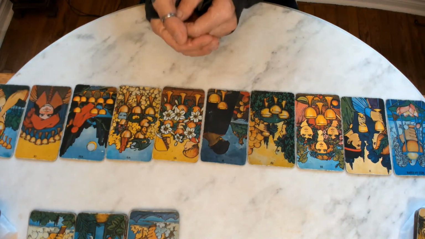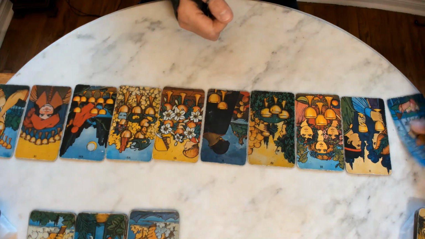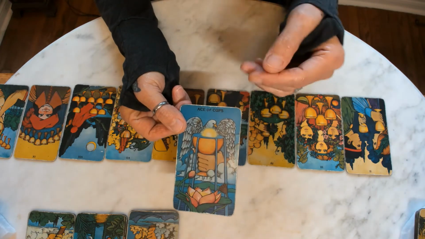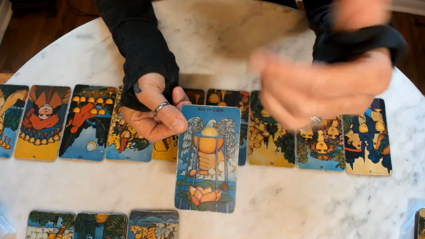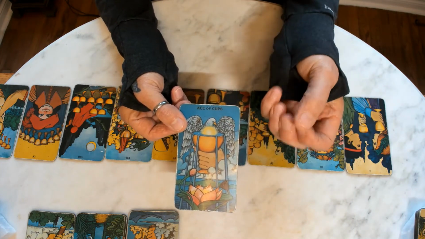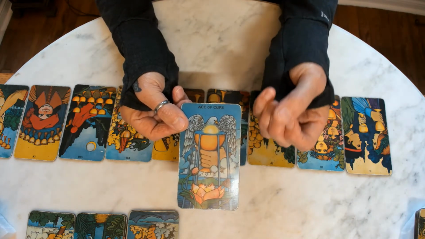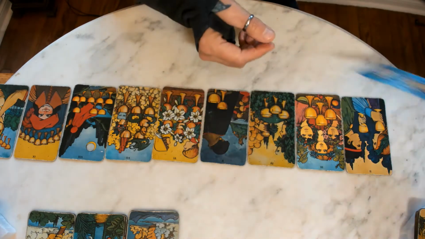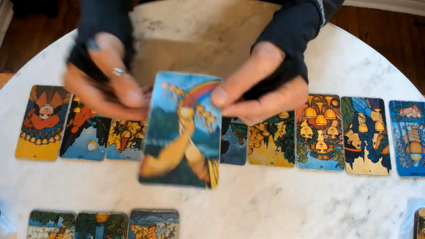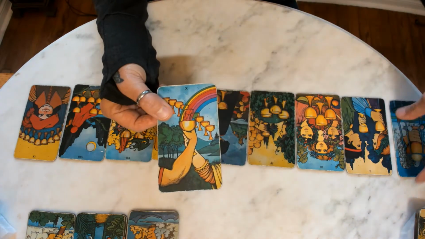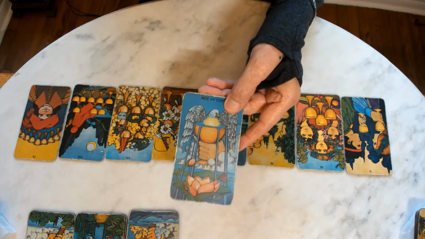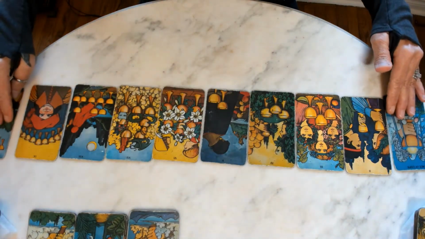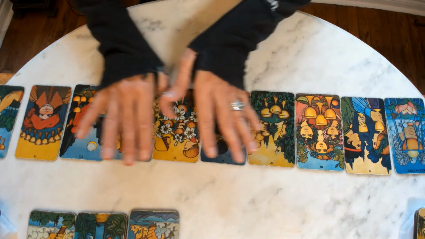And what the path of emotion really speaks about is the potential or the beginning of an emotional experience. It can be within yourself, it can be with someone else, but it really is the potential of an emotional breakthrough and an emotional seed. Then you have the 10, which is the completion. So here's the potential, here's the completion, and here are all the lessons all the way down.